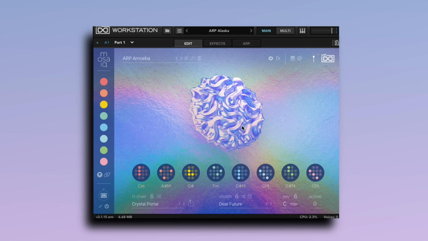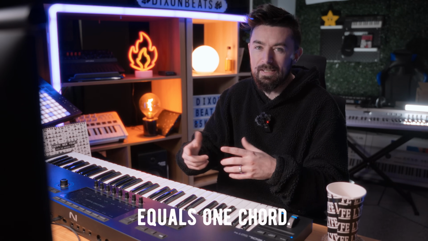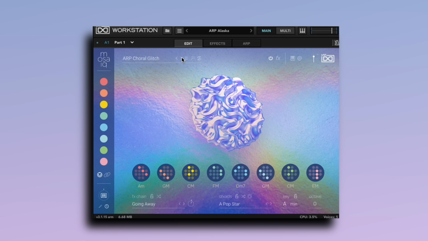So each key will represent a chord. The chord's on the screen right here. Straight out the gate, that sounds pretty awesome to me. One key equals one chord. Let's flick through another one. Love this.